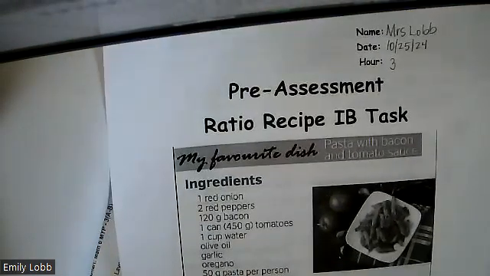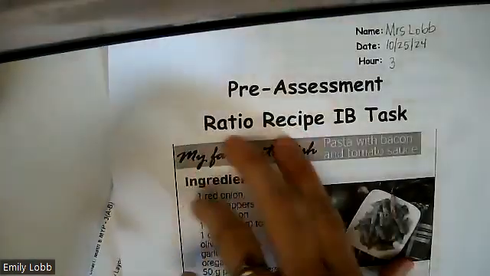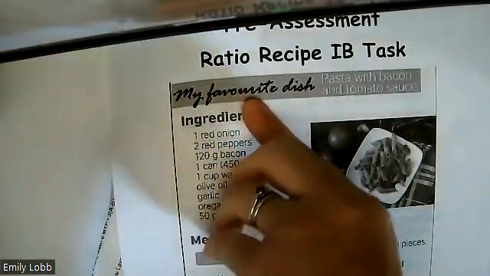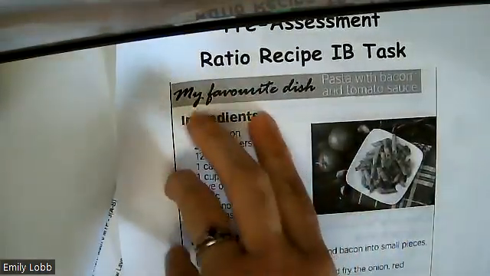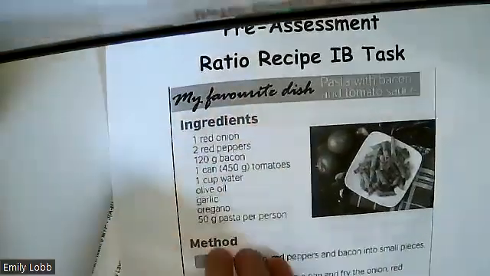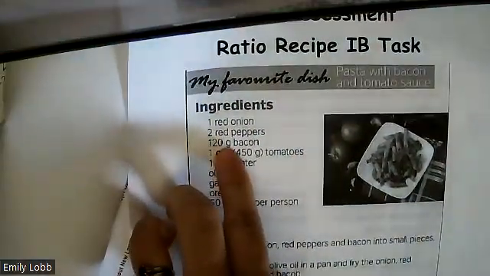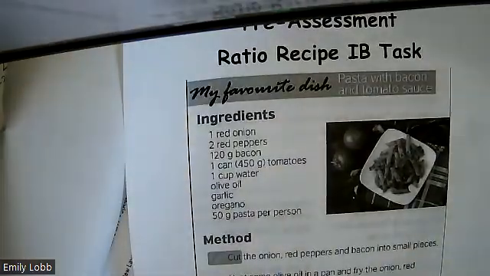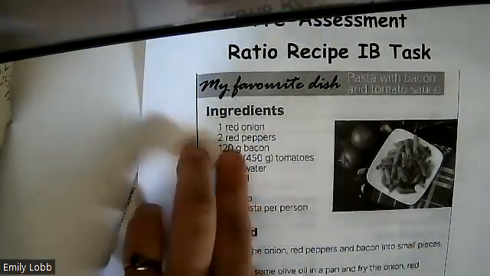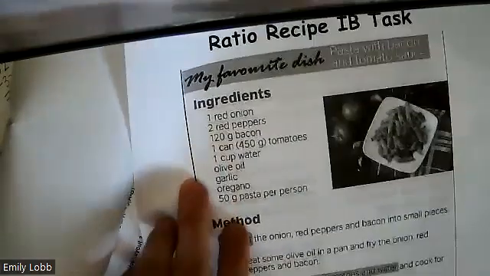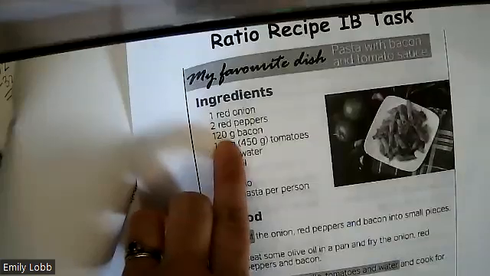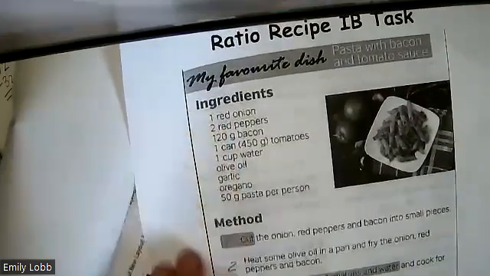Listen, it says pre-assessment ratio recipe IB task. My favorite dish. This is obviously from British or some sort of place where they spell things a little bit differently. You'll also notice that we don't usually measure our stuff in grams, but you will still see some measurements, right? 50, a cup, a can, 120, 2, 1, all those things.